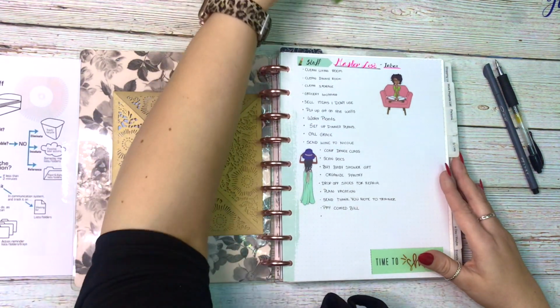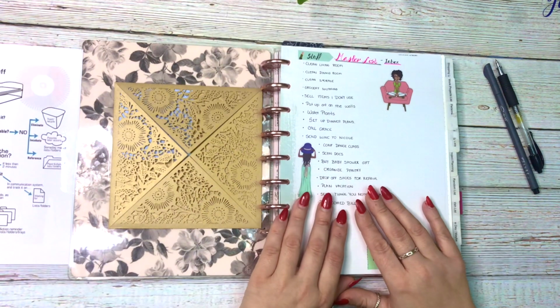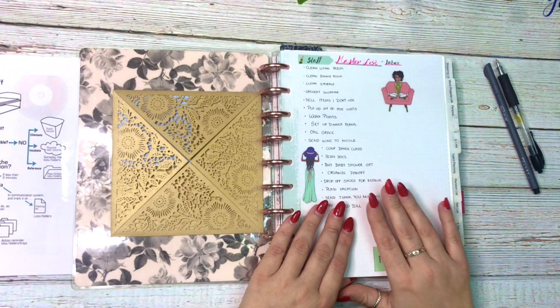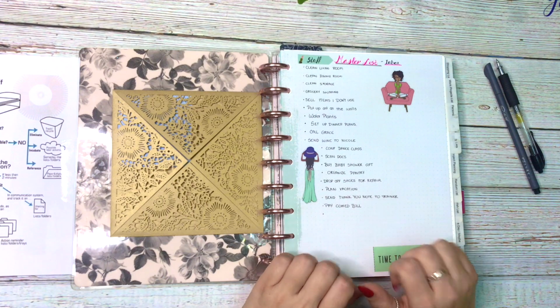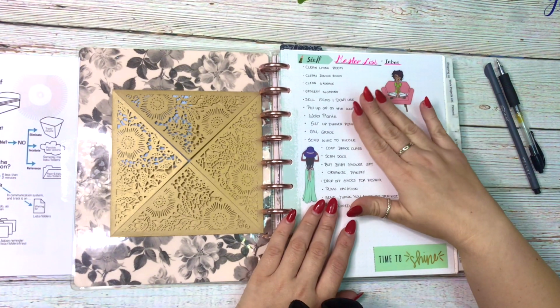And I just wanted to explain again that an inbox, it's not just for tasks. You would put everything in here.